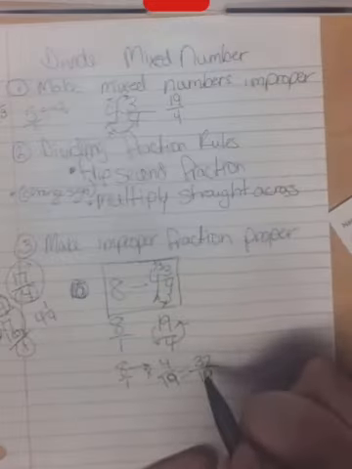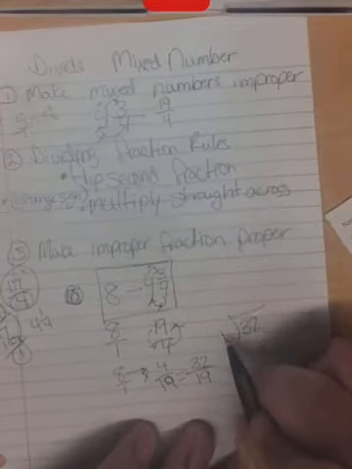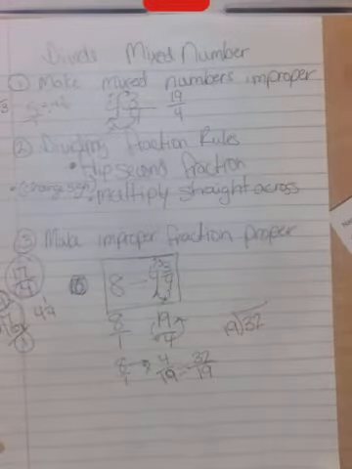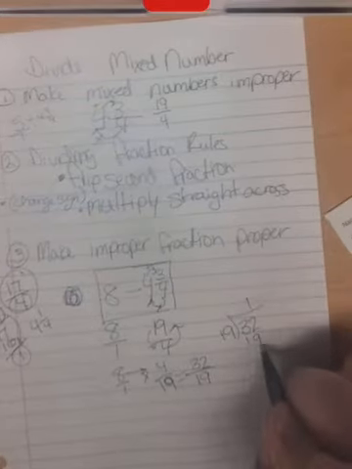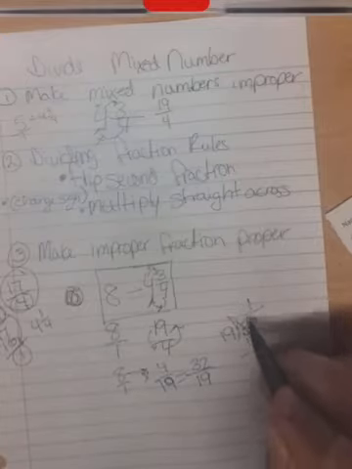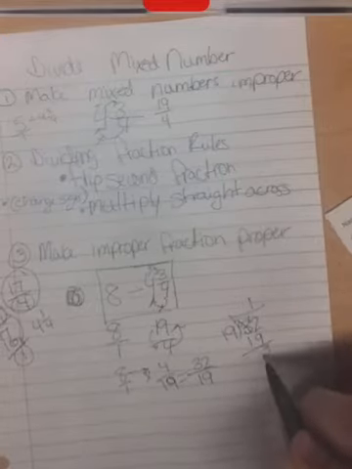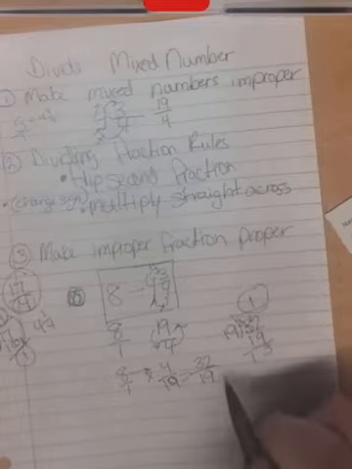This is an improper fraction though. I have to divide. 32 divided by 19. 19 goes into 32 once, which is 19 times. I subtract, have to borrow. My answer, this is my top number.